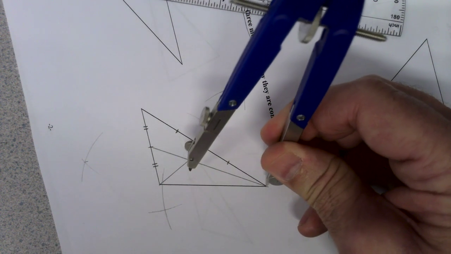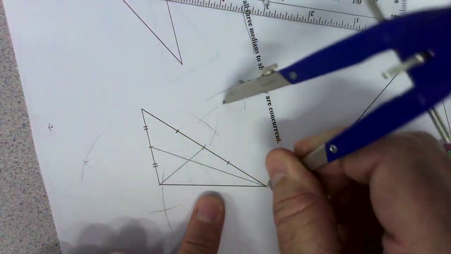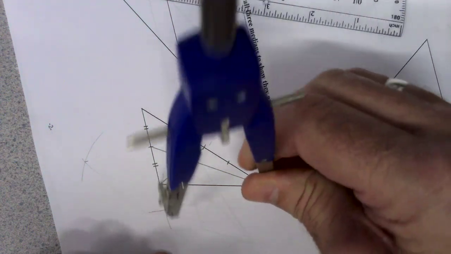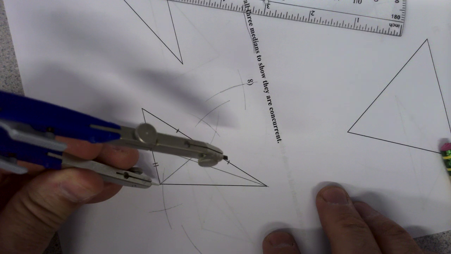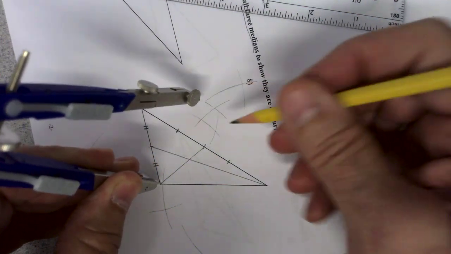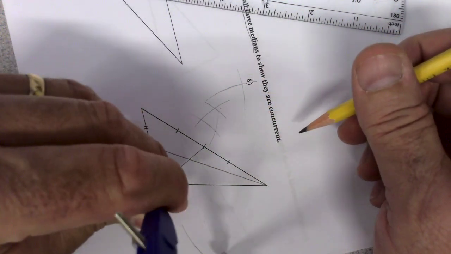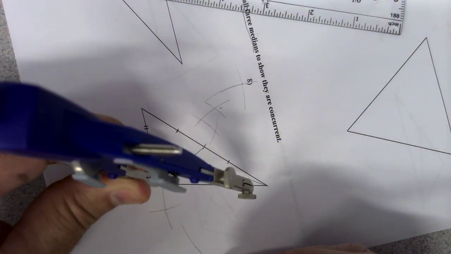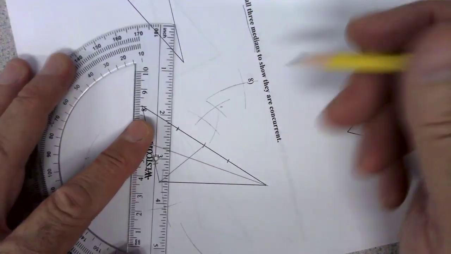Let's see. This compass setting could also work. I think I'll make it a little bit bigger so I'm not interfering with marks I've already got. I'll make a mark up here, make a mark down below, switch to the other side or the other endpoint. There you go, and that's the one I'm looking for. I'm going to mark it, and there, and that's my new one there. I really lose track of which marks I'm using.